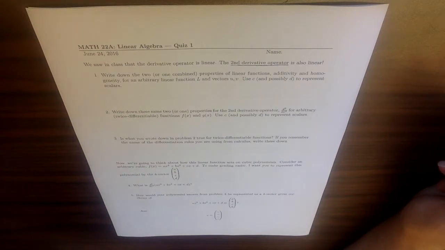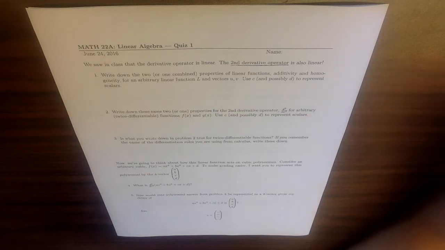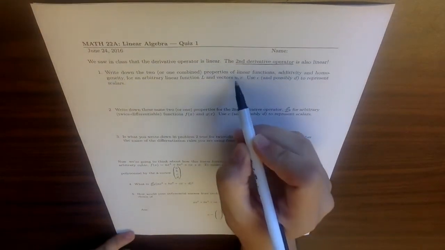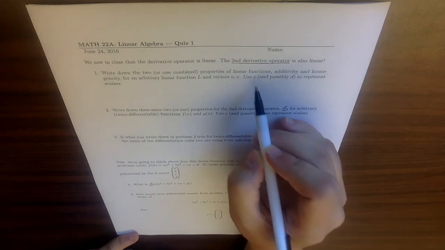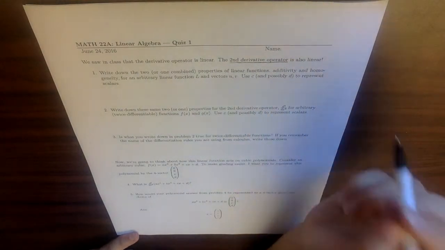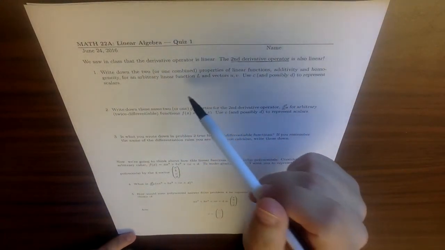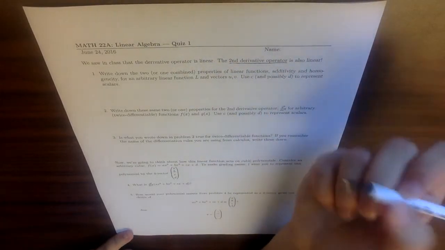So the first problem asks us to write down the two or one combined properties of linear functions, additivity and homogeneity, for an arbitrary linear function L and vectors u and v. Use c and possibly d to represent scalars. So here I tell you that I want you to represent the vectors with u and v, and then we're going to use c and d to represent scalars, and the linear function is L here.